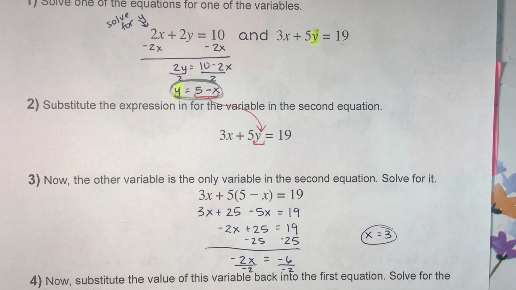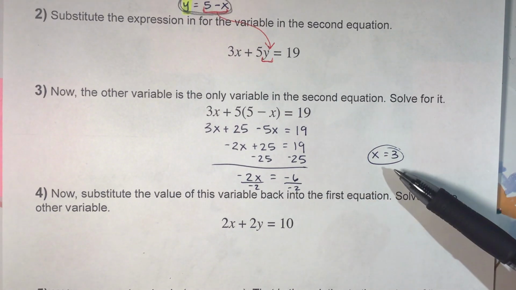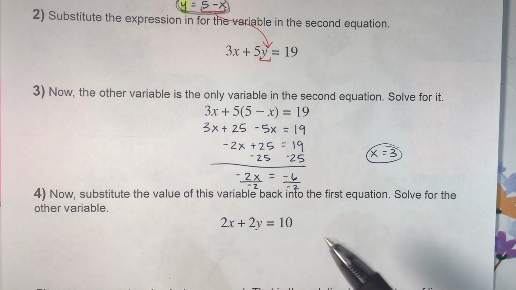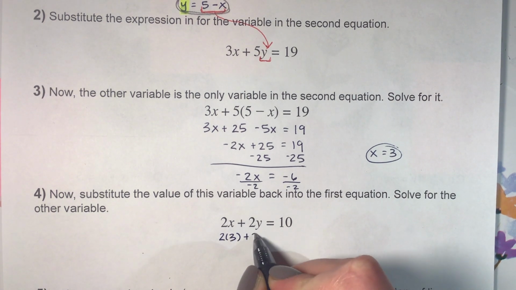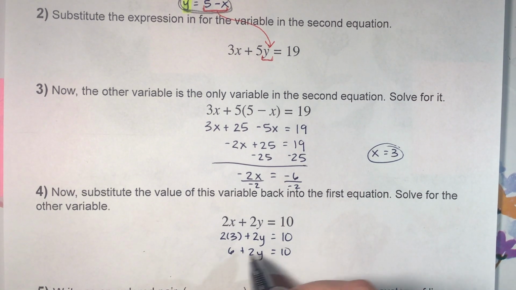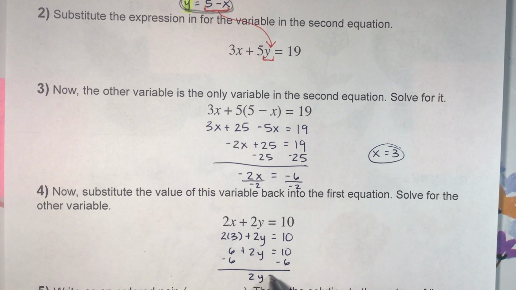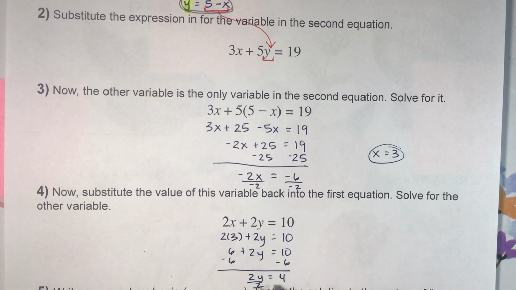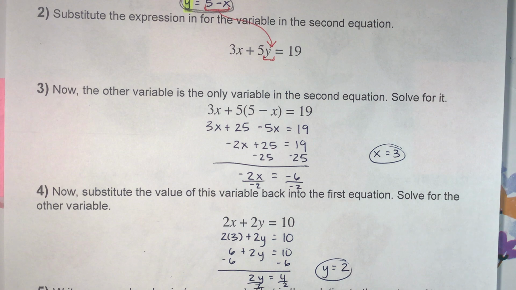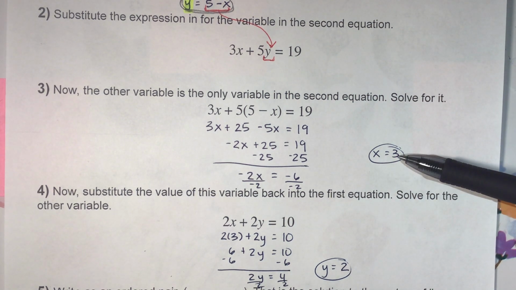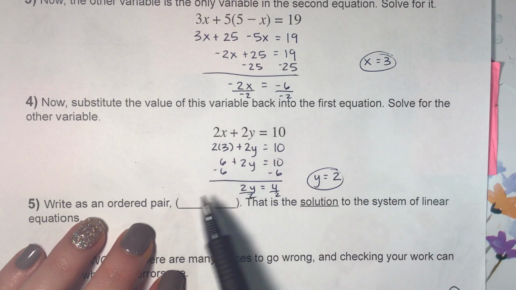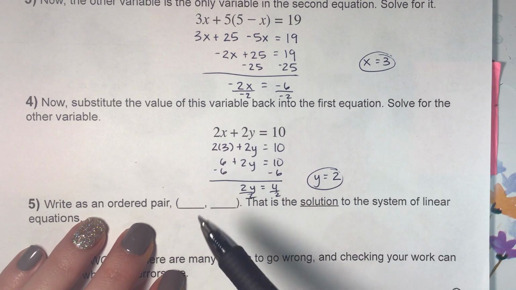Okay, from this point on, it's all the same as what we had before. If x is equal to positive 3, I'm going to take that value and stick it into x here. So now this is 2 times 3 plus 2y is equal to 10. This is 6 plus 2y is equal to 10. Subtract 6 from both sides. 2y is equal to 4. Y is equal to 2. Now I have my ordered pair. x is equal to 3, y is equal to 2. Now I'm going to substitute those in for my ordered pair. So 3, 2.